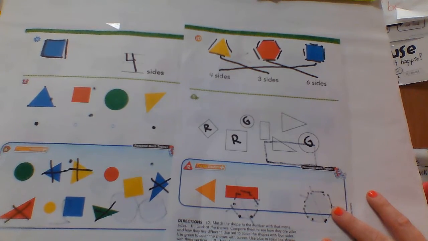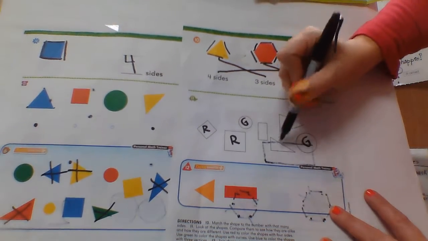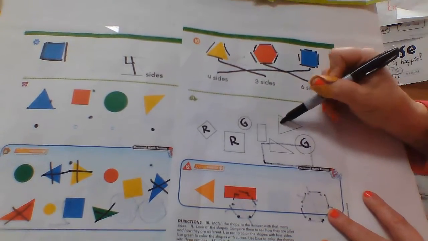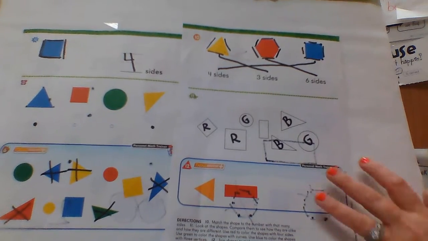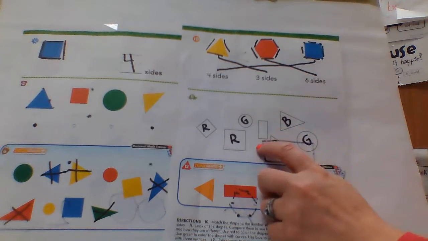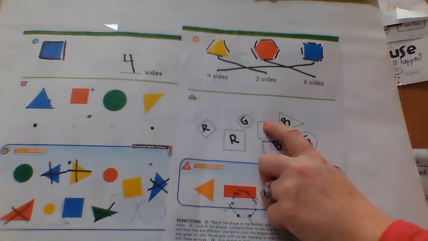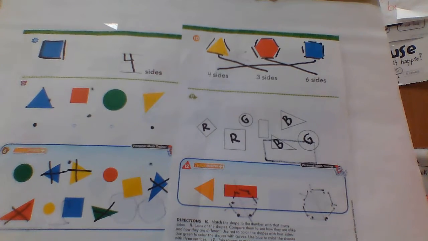And use blue to color the shapes with 3 vertices. I know the triangle has 3 vertices, so that's going to be B for blue, B for blue. Uh-oh, I have one left over. Oh, let me count how many vertices it has. 1, 2, 3, 4. It's got 4 vertices.